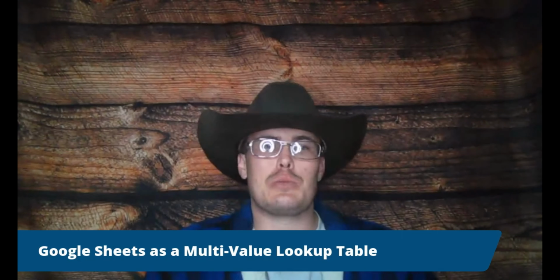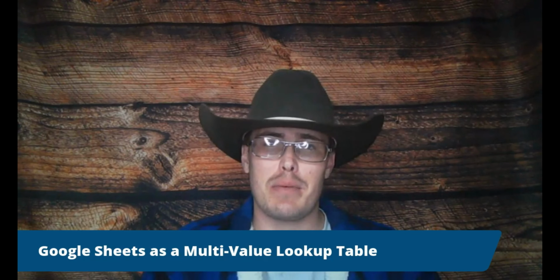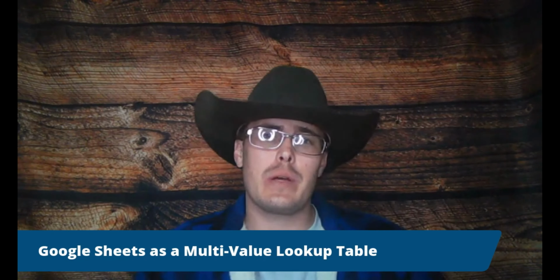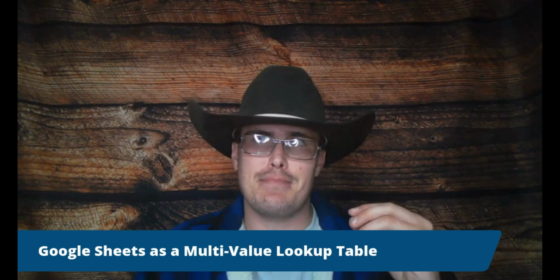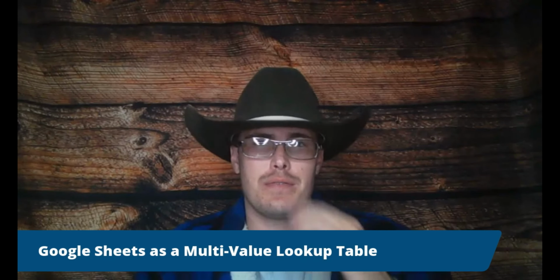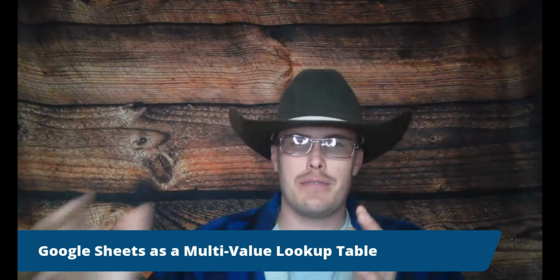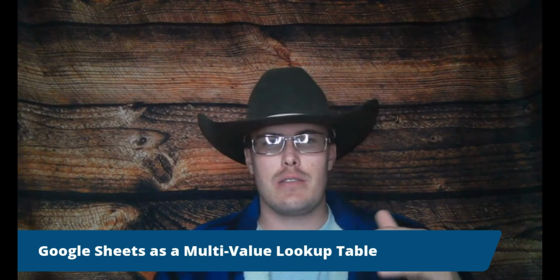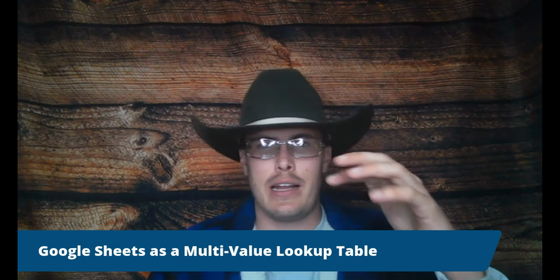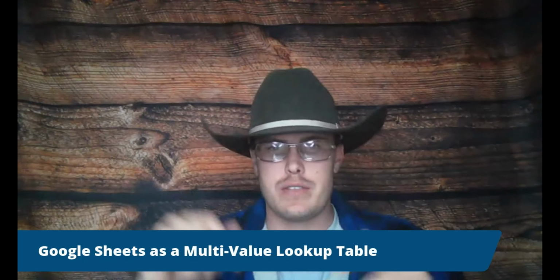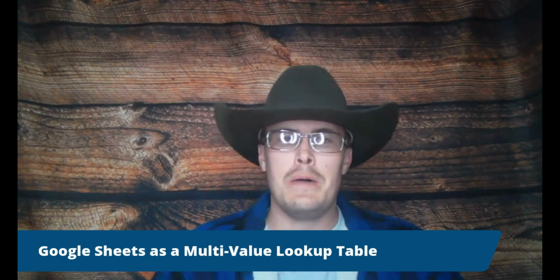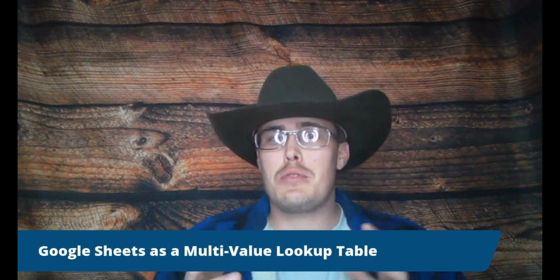Today we're looking at multiple lookup values using Google Sheets and Zapier. So last week we went over a single lookup value. If I had three different products, per se, I needed to return a different ID for a fulfillment system. And so somebody could purchase product A, I need 1, 2, 3; B, I need 4, 5, 6; and C, I need 7, 8, 9. That's how that works.